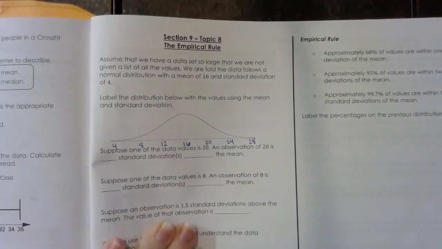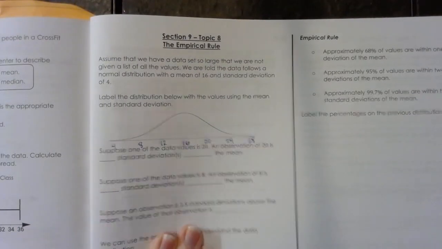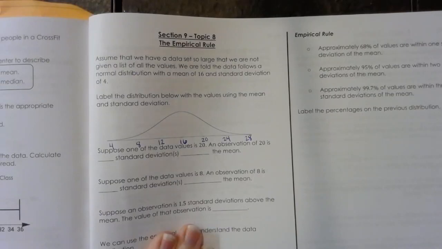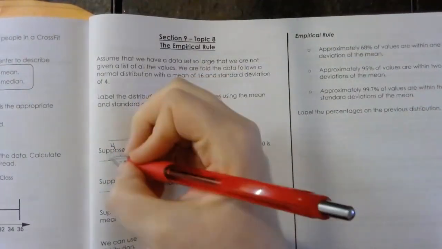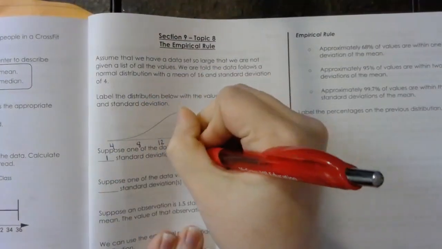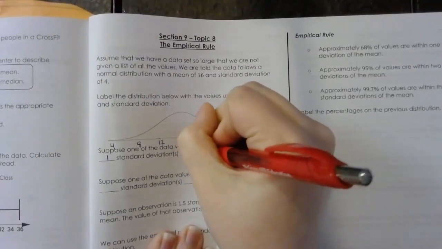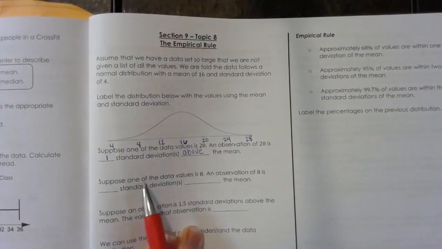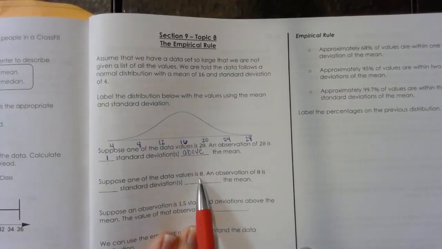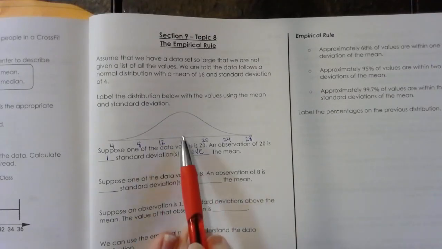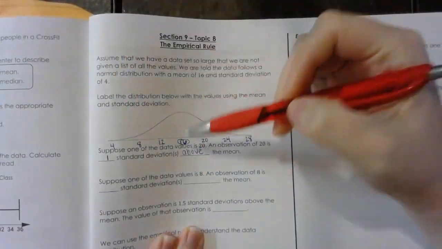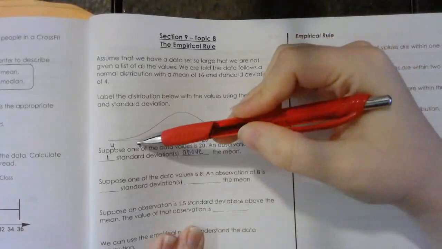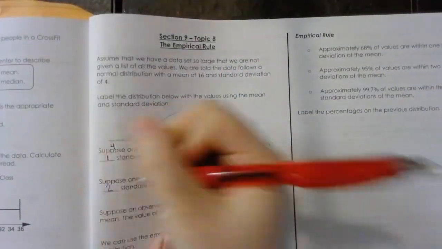Okay, so suppose one of the data values is 20. An observation of 20 is how many standard deviations above or below the mean? So 20 would be one standard deviation above the mean. Suppose one of the data values is 8. An observation of 8 is, well, here's my mean. I'm going to circle it so we remember that that's the mean. And 8 is 2 standard deviations below the mean.